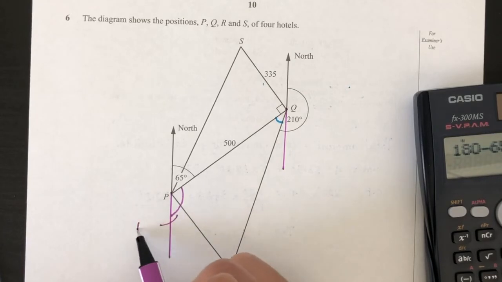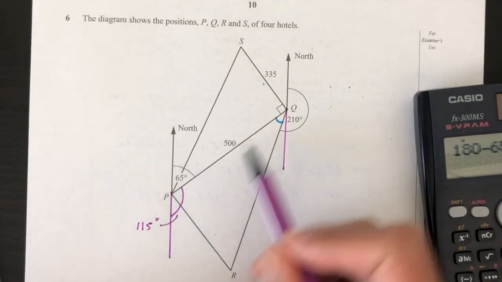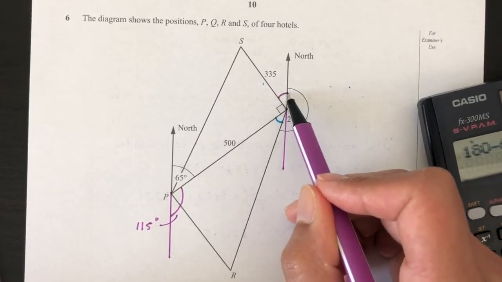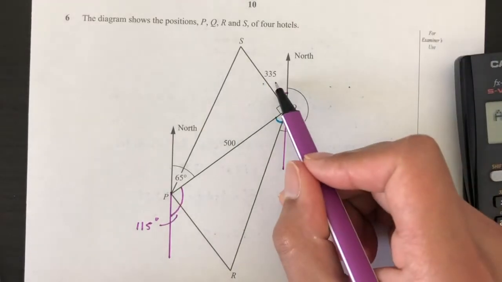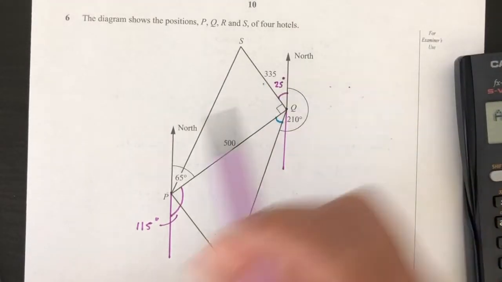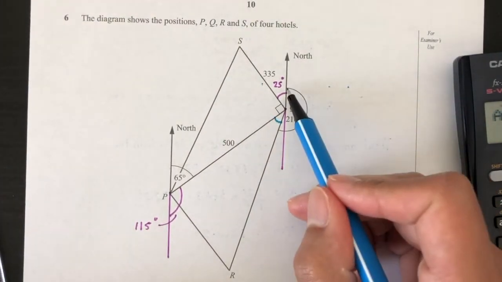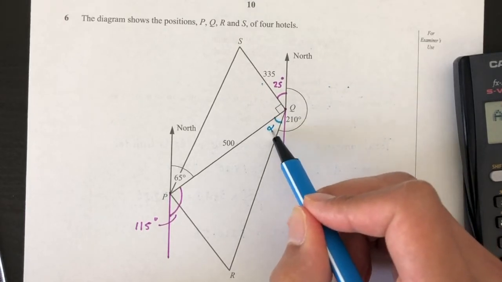Let's write this down here. 115 for this big angle. So this big angle is equal to this angle right here. If this is 90, this will be the remaining value, which is 115 minus 90, which is 25. So now we can find this value. So this is 210. Let's call this one alpha.